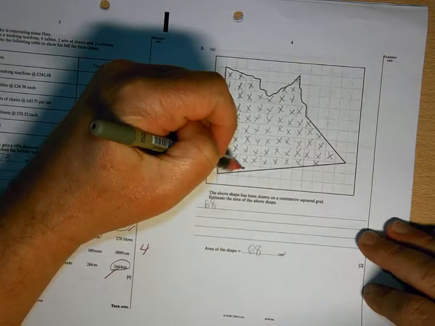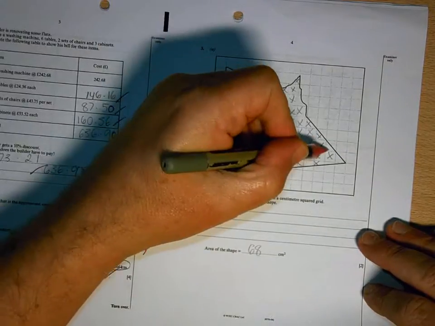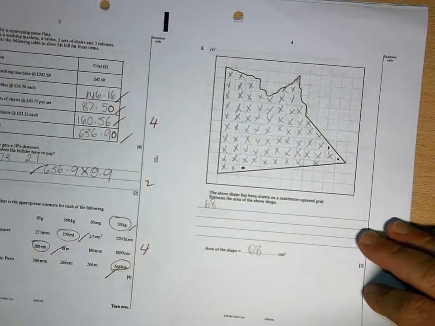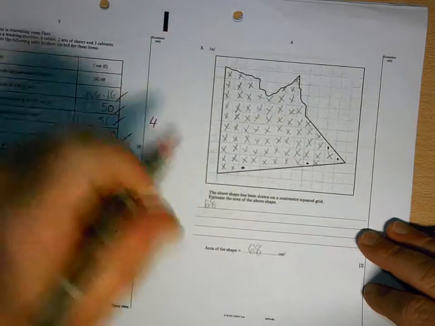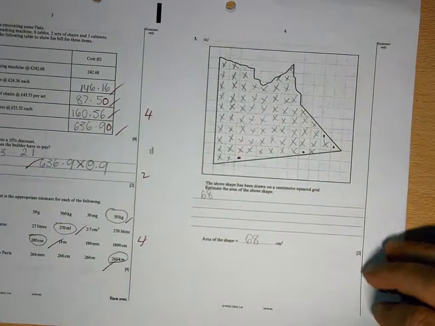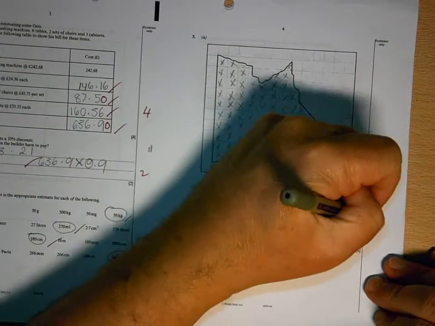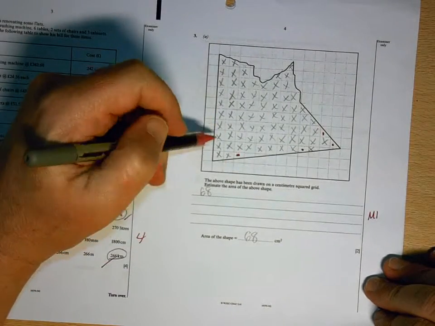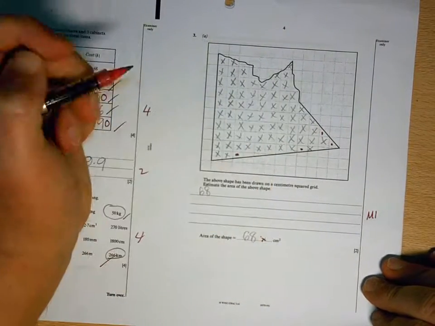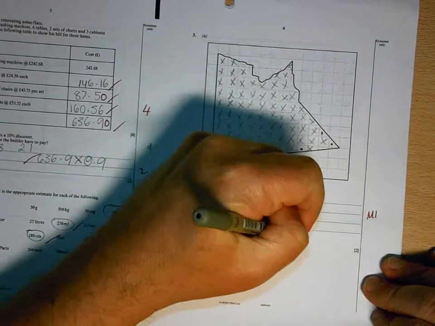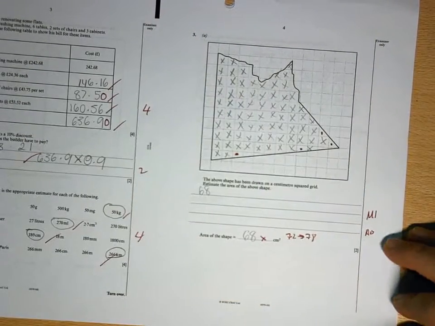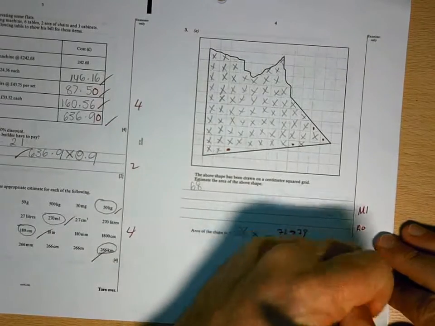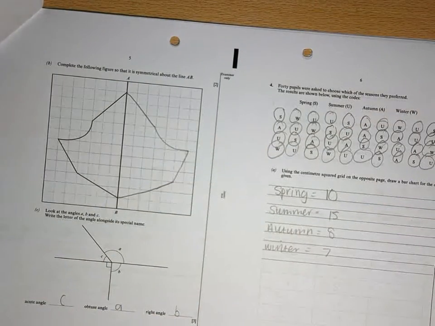So you should have added that one, that's more than a half, that one, and that one there, and then those 4 would have brought you into range. So your method is fine, because I can see you're not counting every square, but that's outside the range. It needs to be anything between 72 and 78 to get that mark. So 11 for those first few questions.